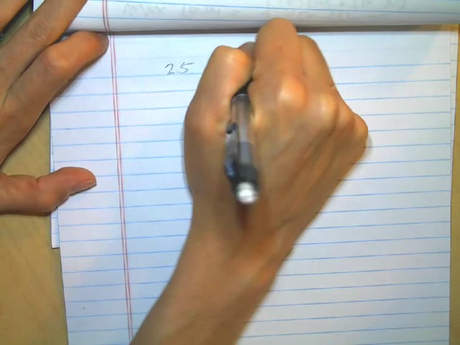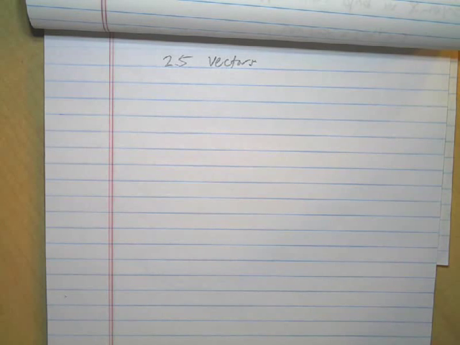We're going to talk about 2.5, which is about vectors. So we're going to learn what vectors are. We're going to learn how to add them and subtract them, how to find how long they are, what direction they're in, and then we're also going to learn how to make applications of them.